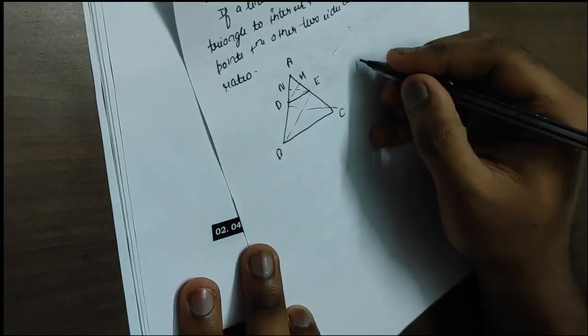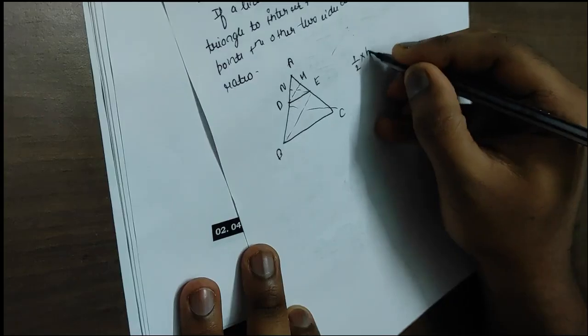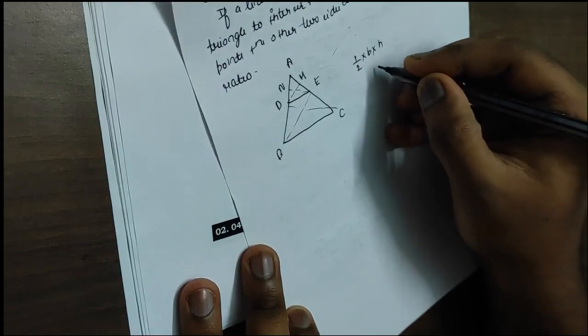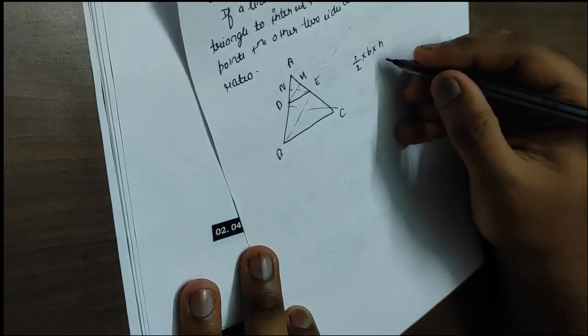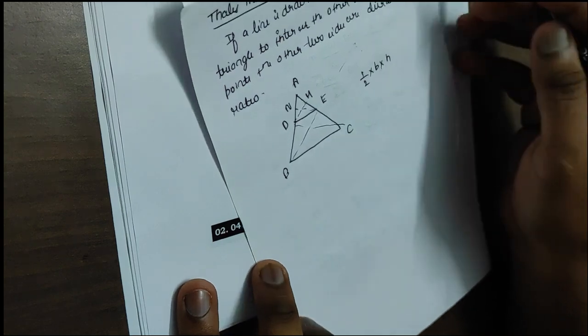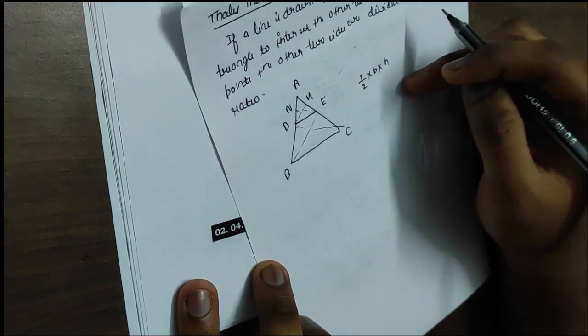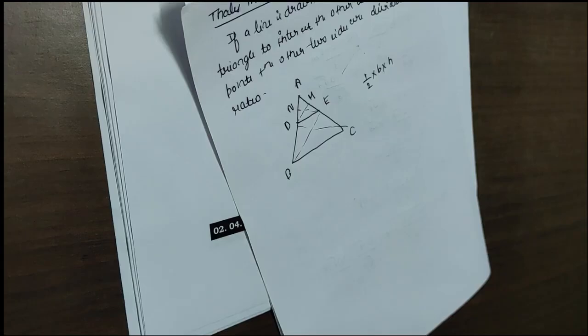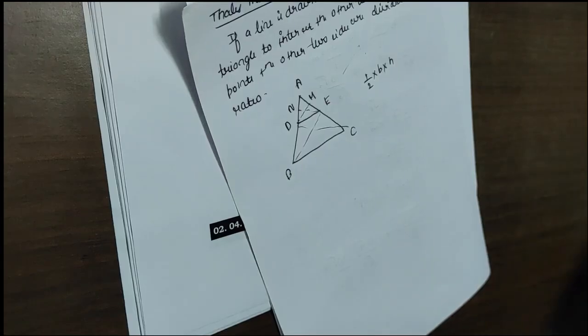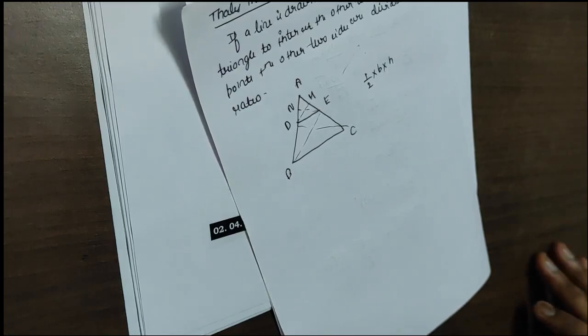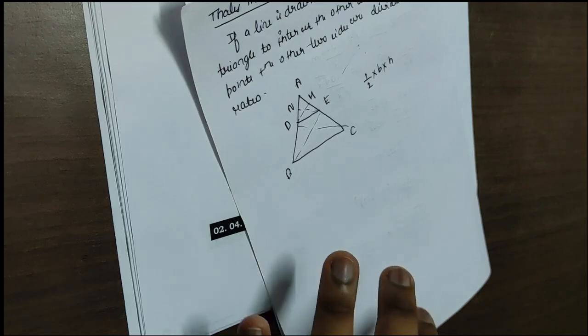We know the area of a triangle formula, that is half into base into height. This you can use only when one angle is 90 degrees. When all the angles are other than 90 degrees, you can't use this formula. So we have to look into other formulas, when the angles are all different other than 90 degrees.